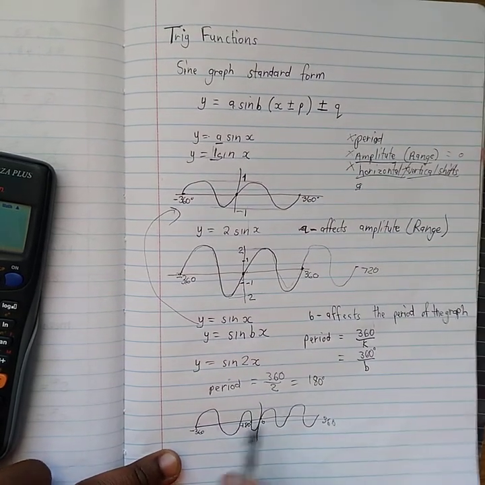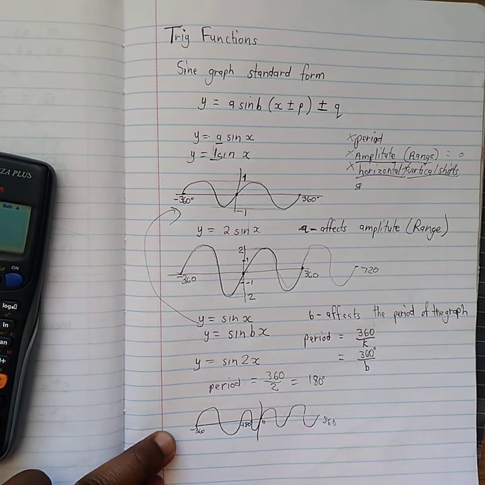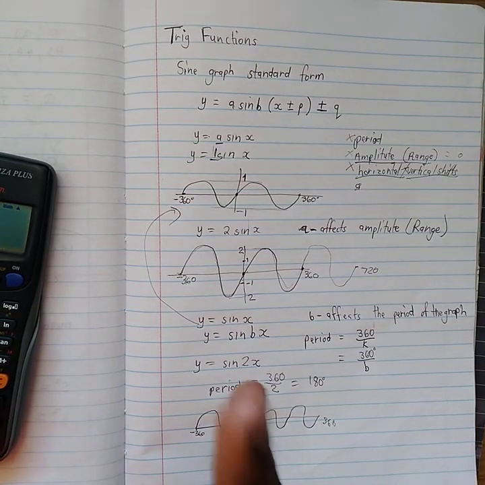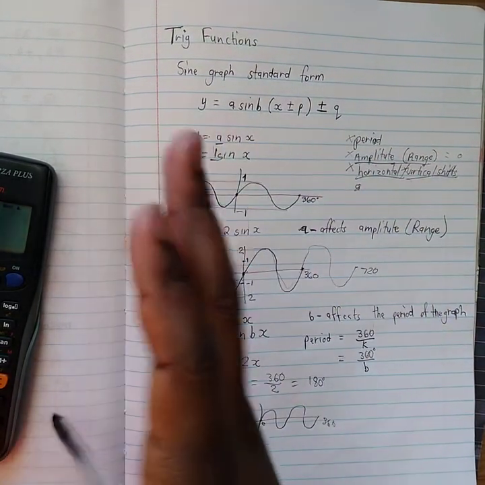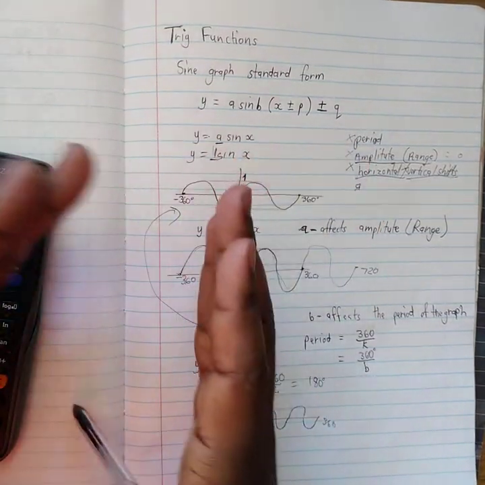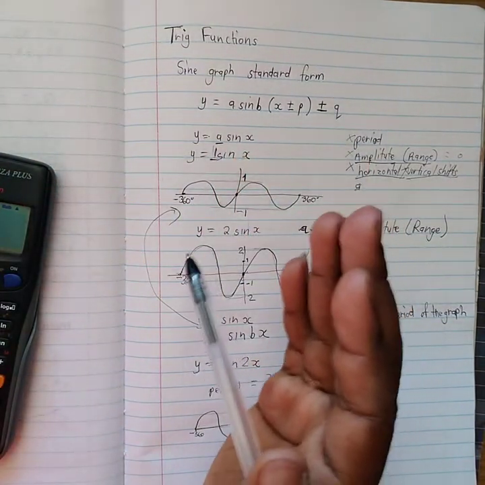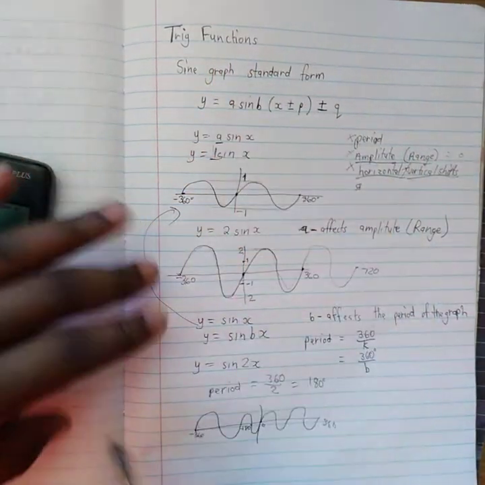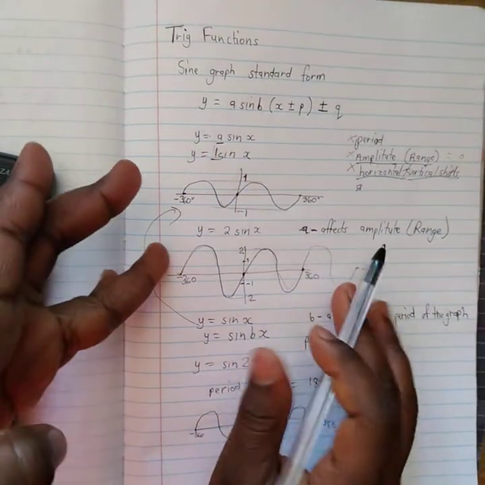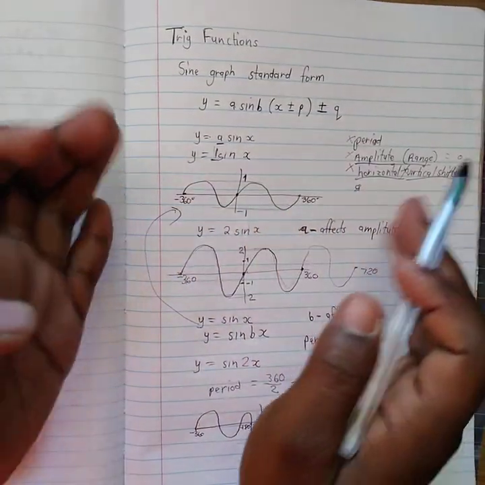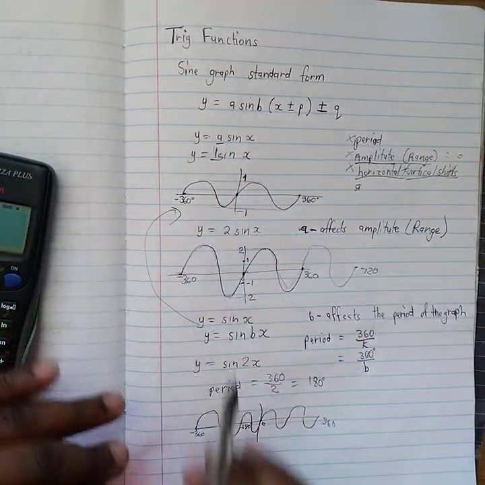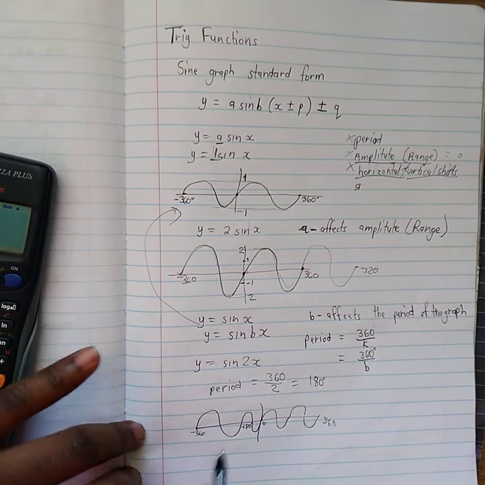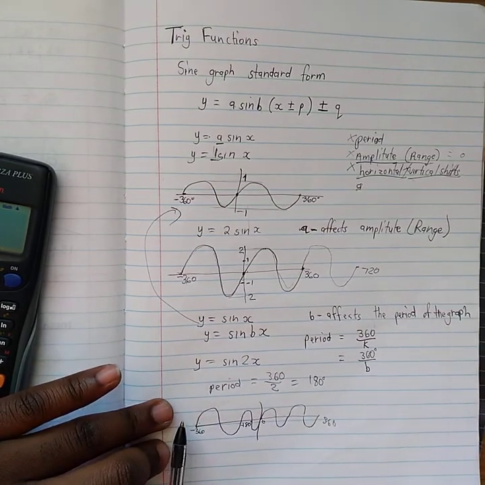So that's how the period is affected. You notice that the graph shrinks. Now it becomes smaller and smaller, like it's affected in a shrinking manner. Compared to this one, which is more spread out, this one is more shrunk. So that's how the period is affected.